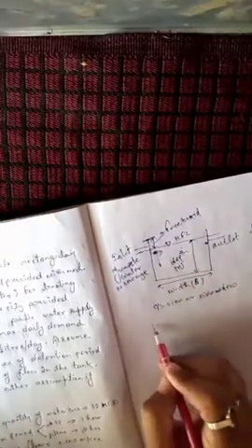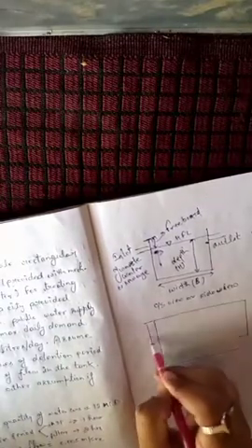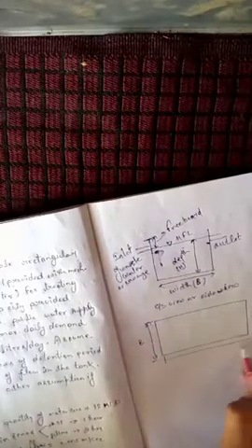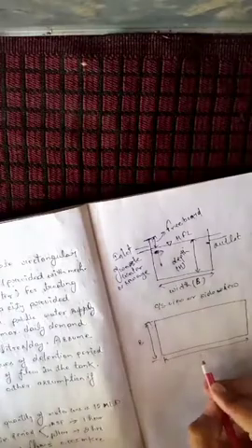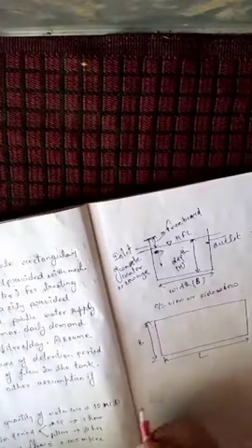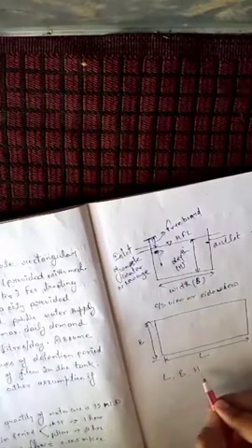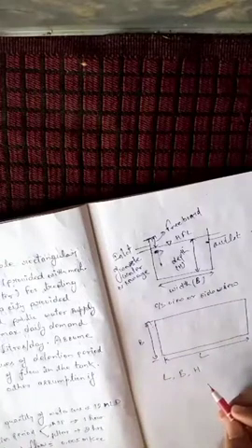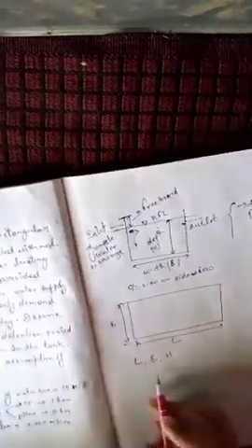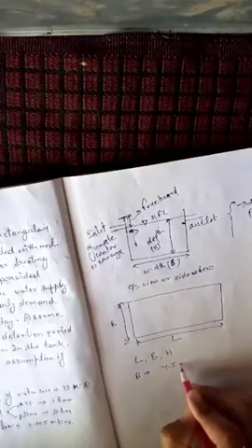Now we see the top view of a tank. This one is the width and this is the length. So for the design of tank, we have to determine the values of length, width and height of the sewage in the tank. For these values, there are some standard parameters such as width should not be less than 7.5 meter.